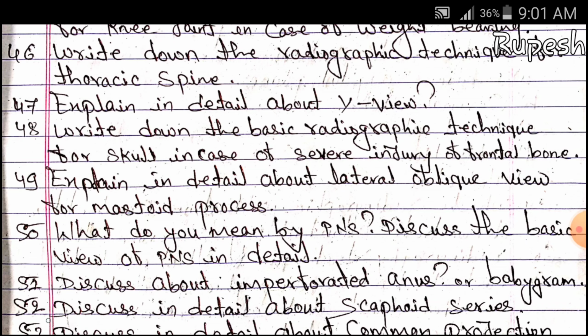Question number 52. Discuss in detail about scaphoid series.